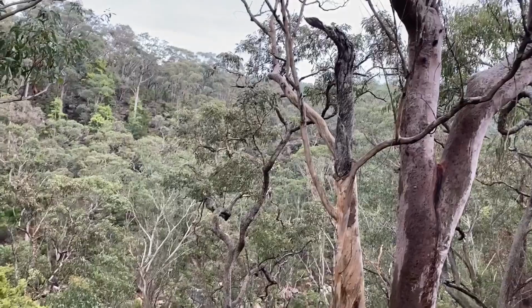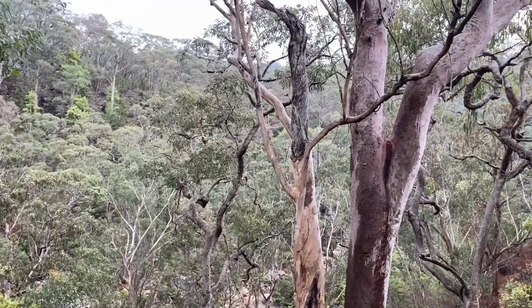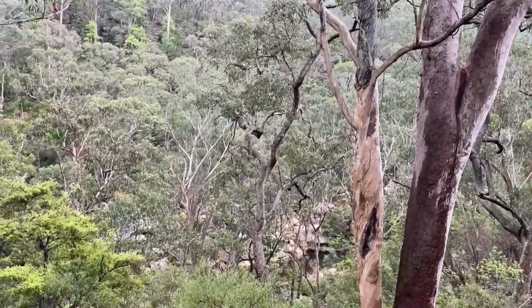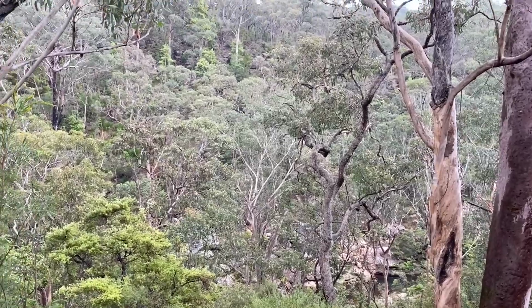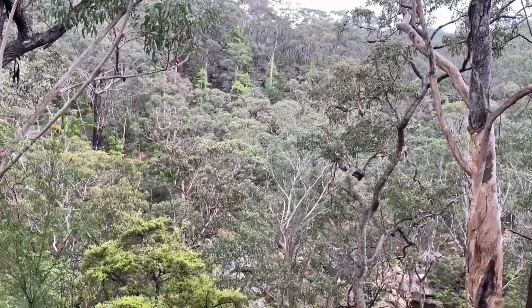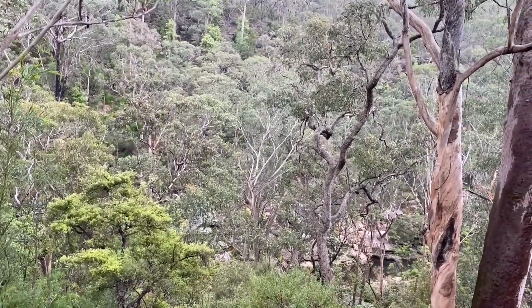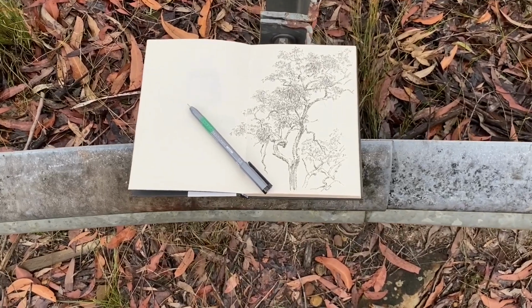Another glimpse of the top part of that tree. You can see that my view of the upper part of the tree really was hidden by these 2 larger trees, which was a bit of a shame. But that's where my seat was.